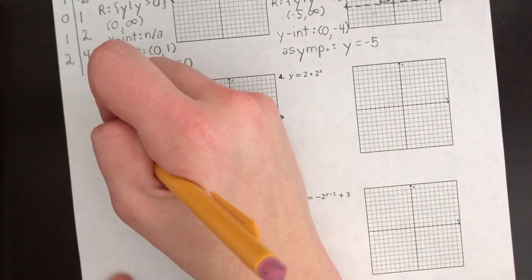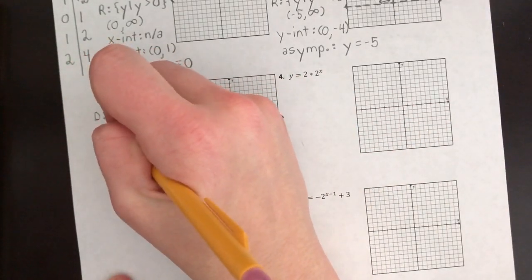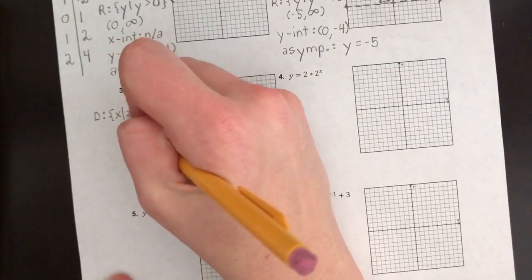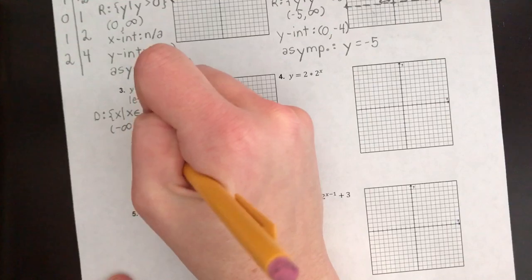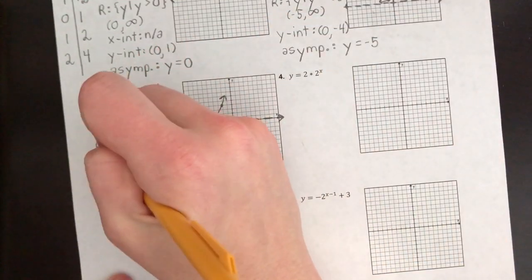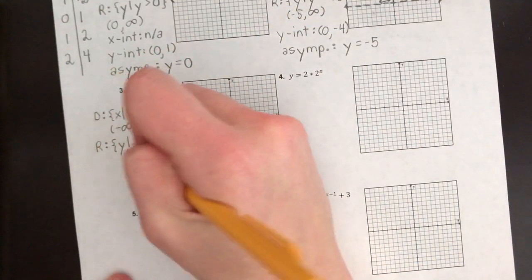So my domain, as you might have guessed, and hopefully you're kind of getting sick of, because we're going to talk about it at the end, is all real numbers. Okay, goes left and right forever. My range, still the same as the parent function.